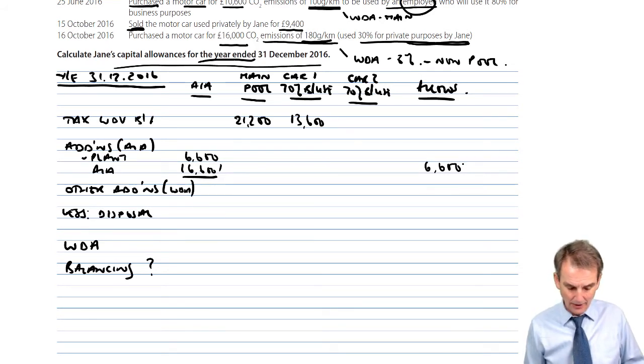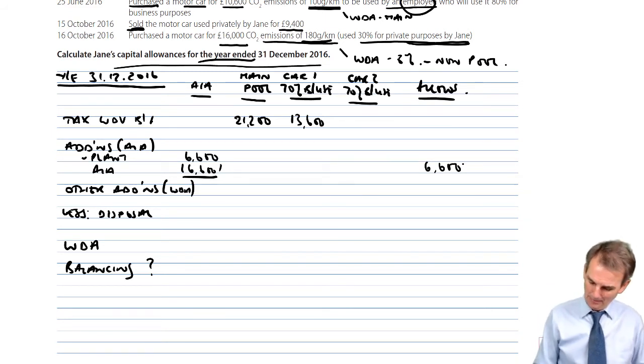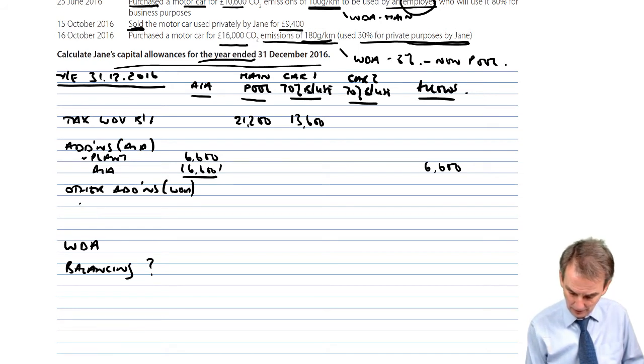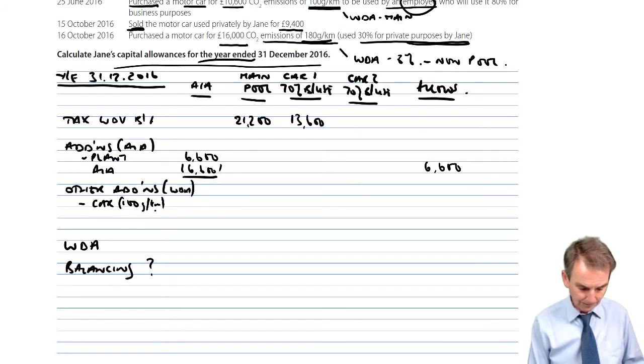Now, we had 2 cars based on the CO2 emissions. It's at this point that I think I probably haven't given myself enough room. Thankfully, of course, for the miracle of modern technology, look what I can do. But let's have a little go at then including the car with 100 grams per kilometre.